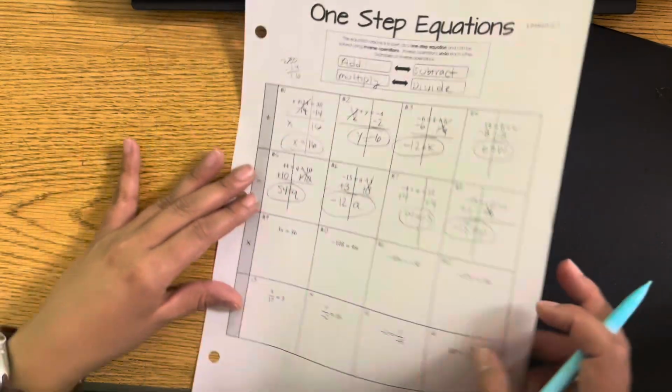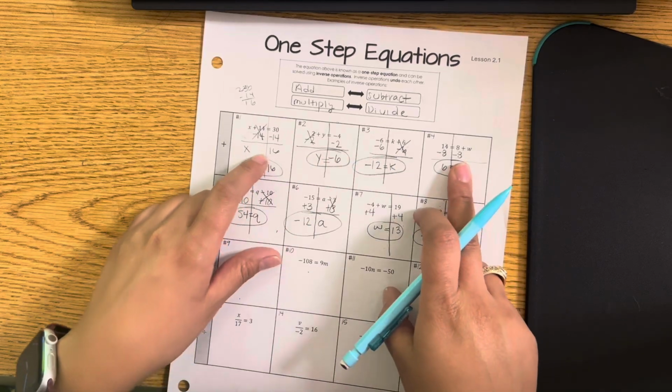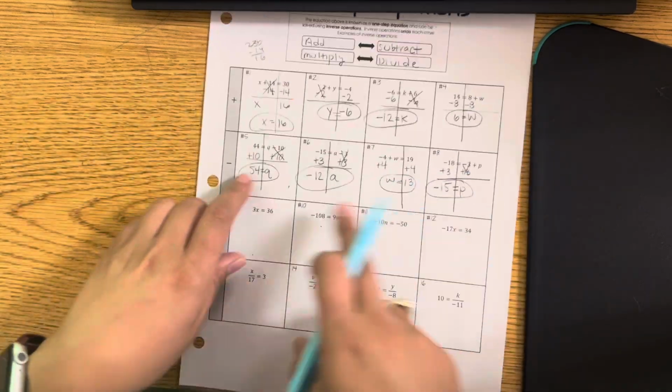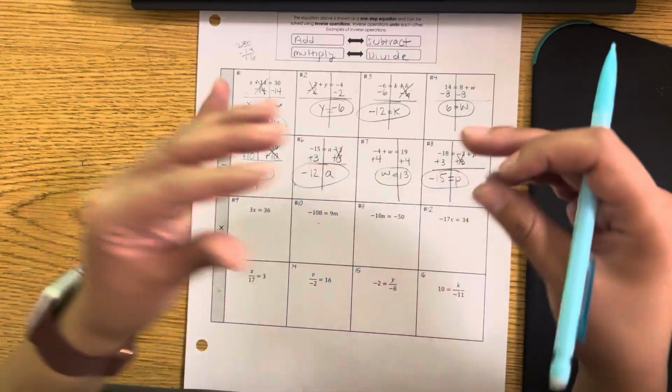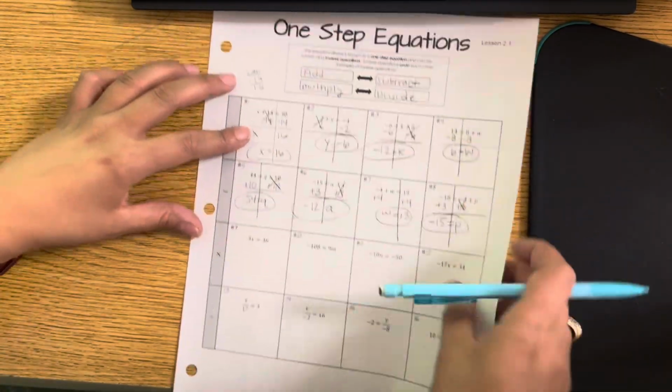So let's recap real quick. When I see addition or a positive, I'm going to subtract. When I see subtraction or a negative, I'm going to add. Following so far? Let's keep going.